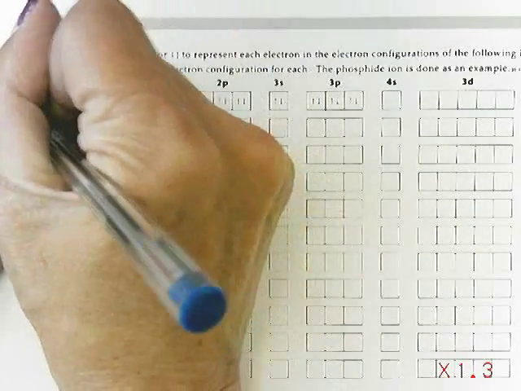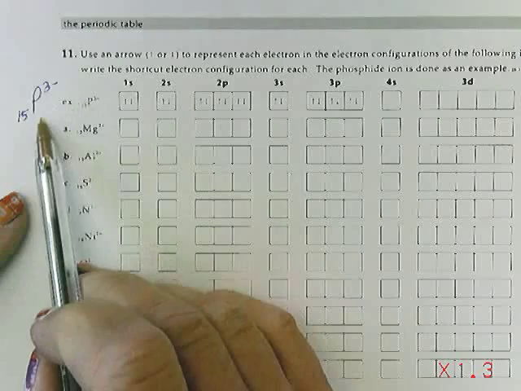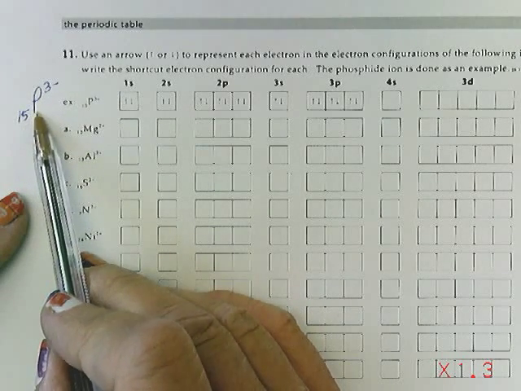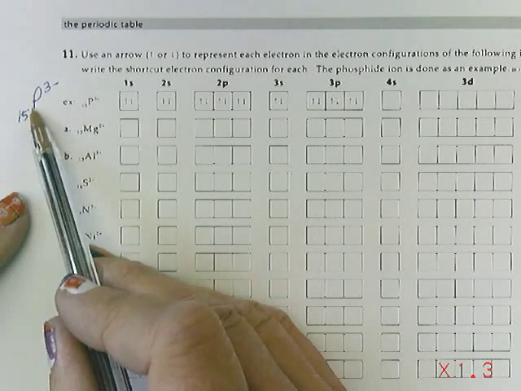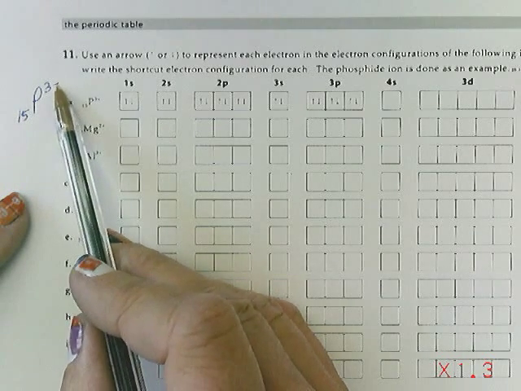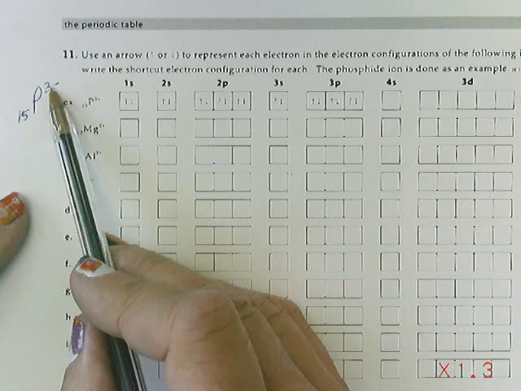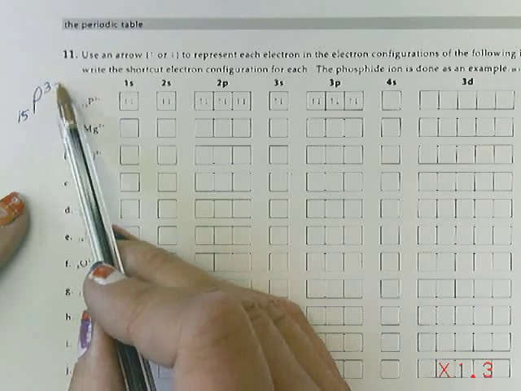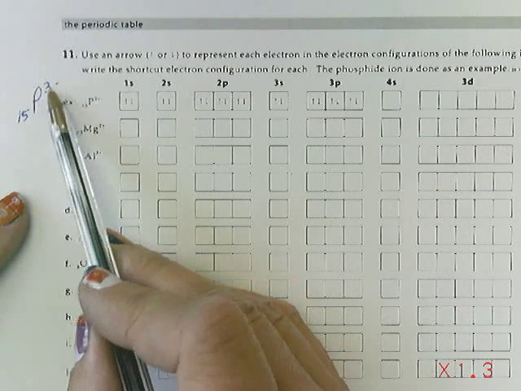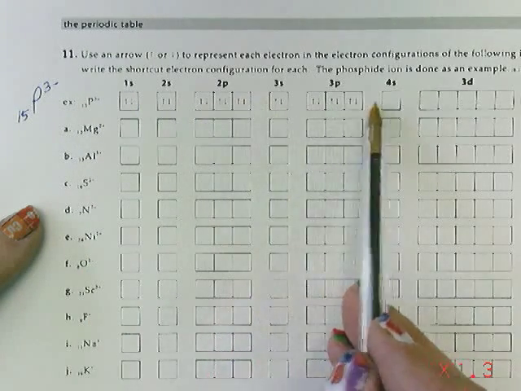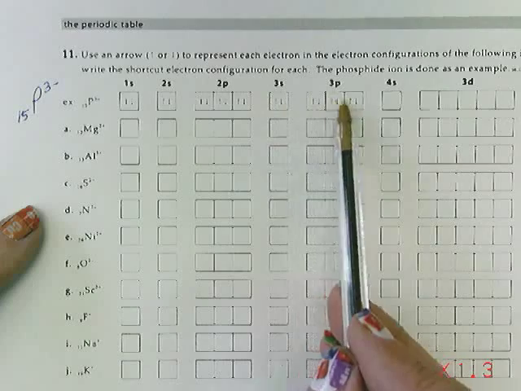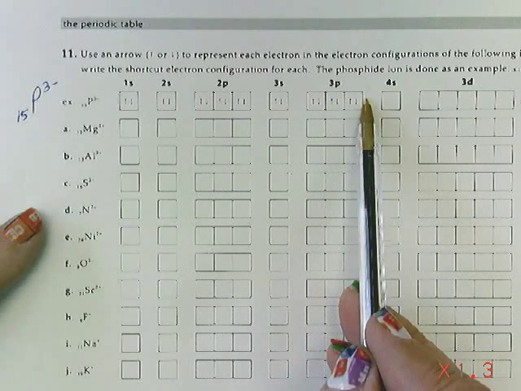But the first example, which was done for you, is for the phosphide ion, which was phosphorus with a 3- charge. It has 15 protons, but if it has a 3- charge, it doesn't have 15 electrons. It has 3 more electrons. It must have 18 electrons. So instead of putting 15 arrows, we're going to put in 18 arrows, and you follow the same pattern as we've done for putting in arrows.